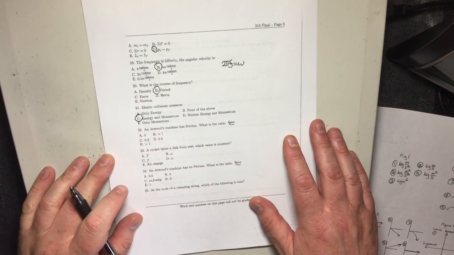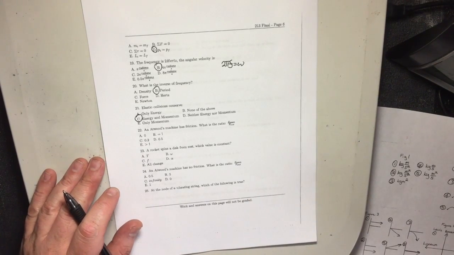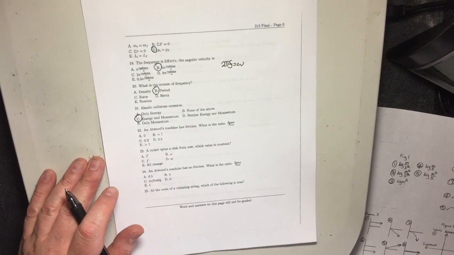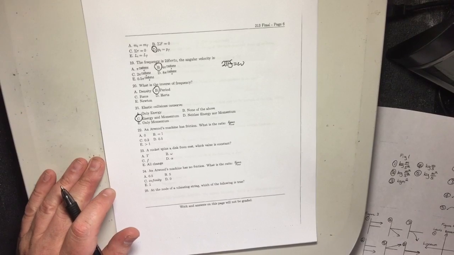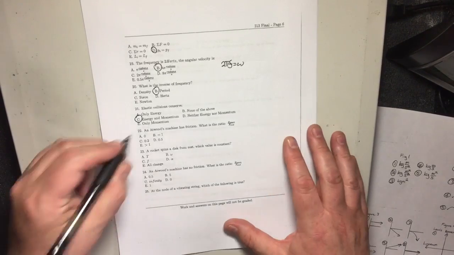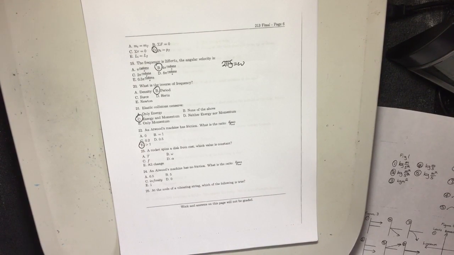An Atwood's machine has friction. What is the ratio of E start divided by E end? It has friction. It will be E. If there is friction, E end will be less than E start. So it has to be E.